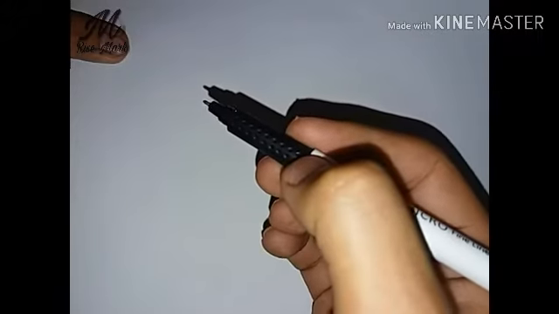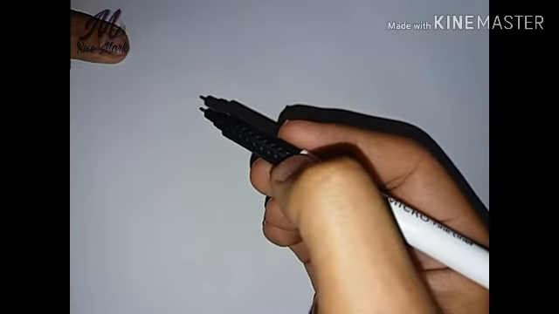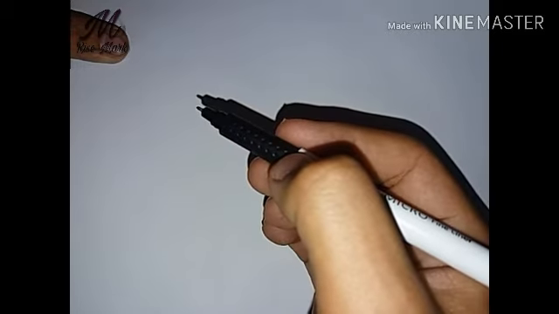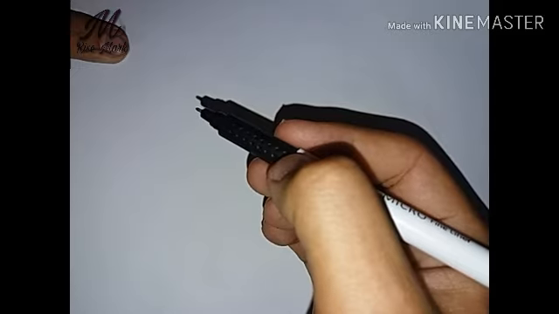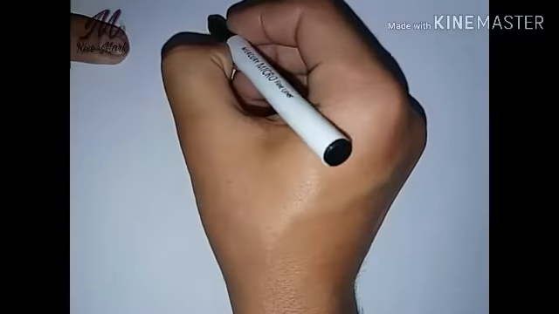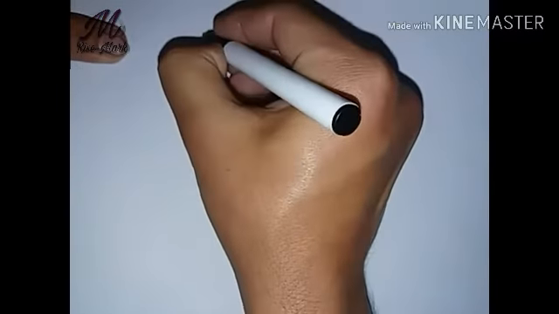Hello guys, this is the second part of the development of the nervous system. In the previous lecture we discussed the formation of the neural tube, and in this lecture we will proceed forward and talk about the formation of the brain and spinal cord from the neural tube. So we will talk about the development of the nervous system.